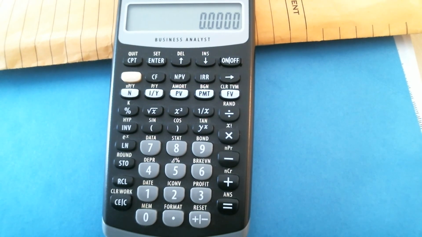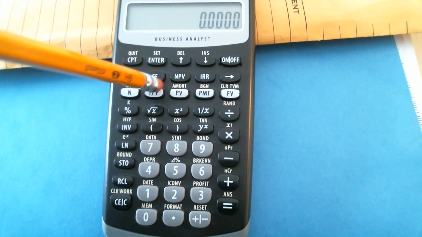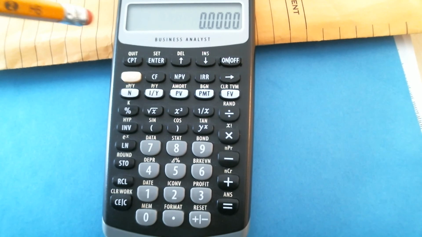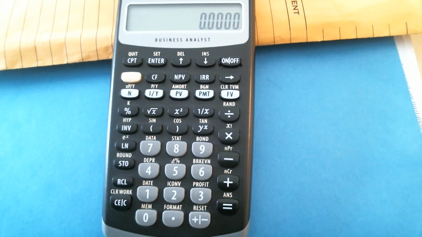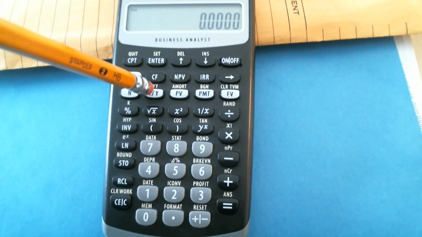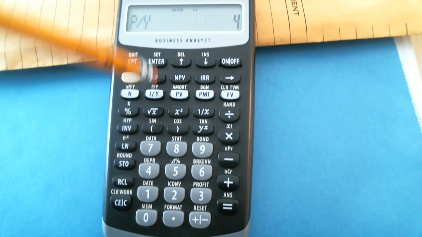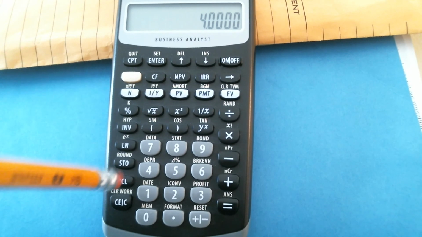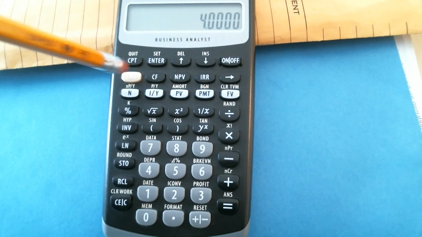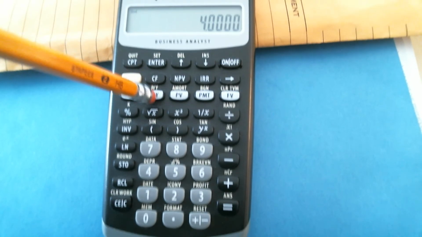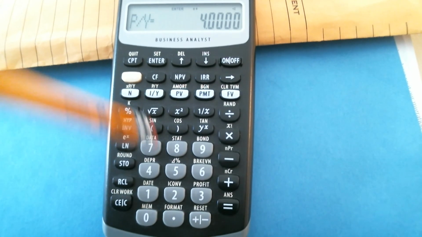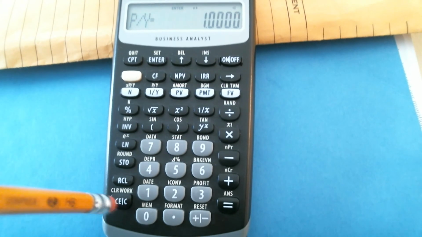Now last, PY, payments per year. Okay, that's a yellow key. So what that means is if the bank is going to pay us twice a year, 4 times a year, etc. So second PY, if you want to change that to 4, hit 4, enter, clear. Okay. If we want to change it back to 1, which would be the default, second PY, 1, enter, clear.